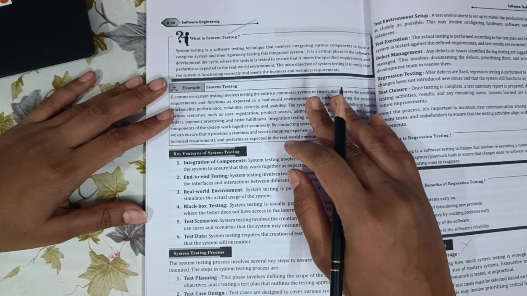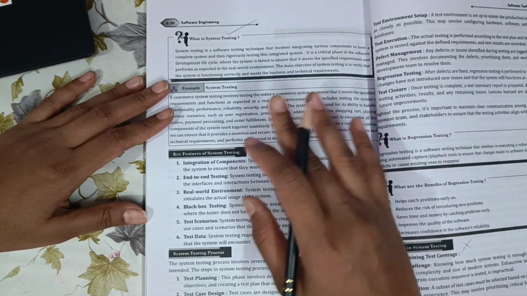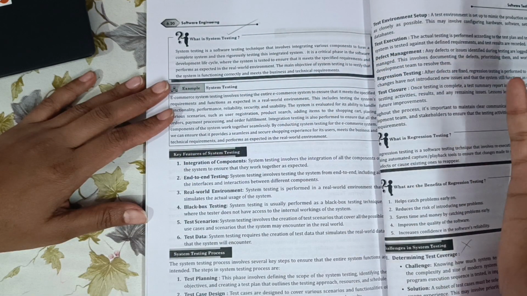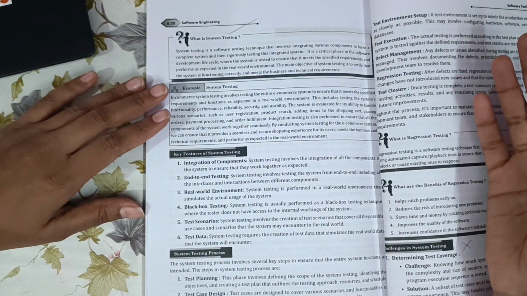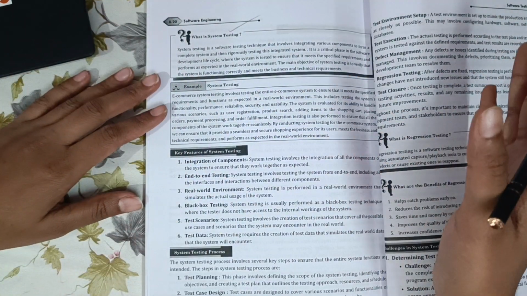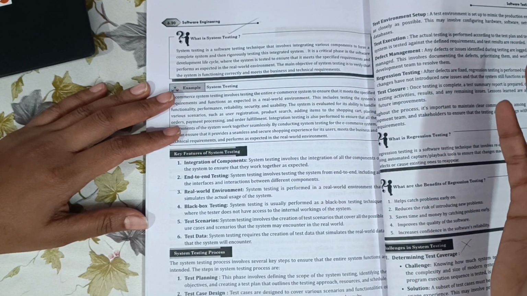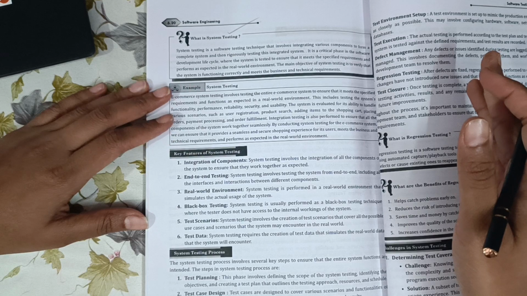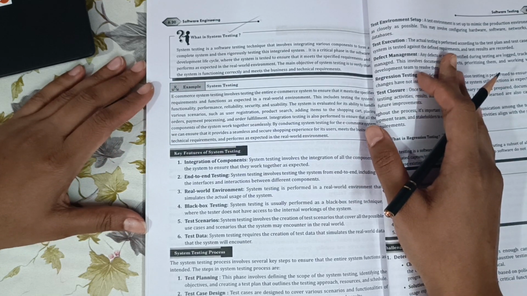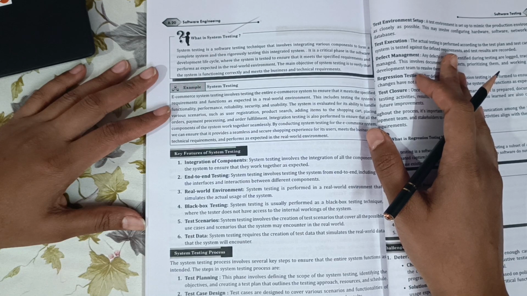System testing is a type of testing that is done on the entire software application, that is from starting till the end we do testing. So that is what system testing is. That is testing the overall functionalities of the software product. Software application or software product, right?